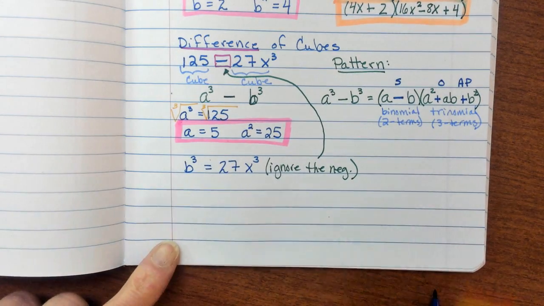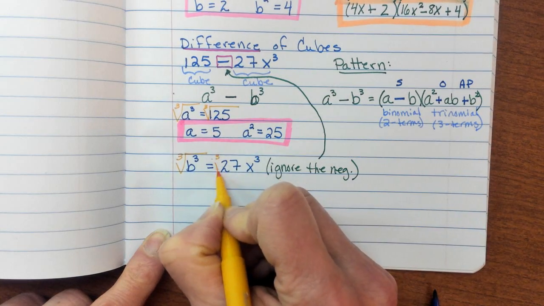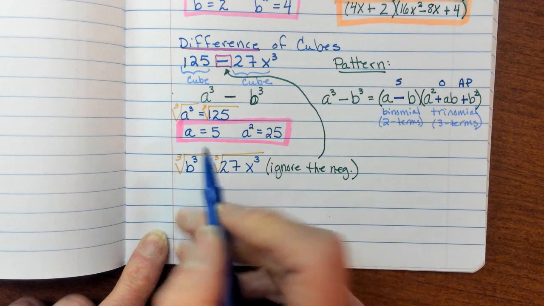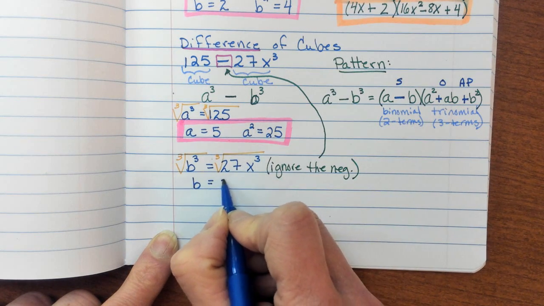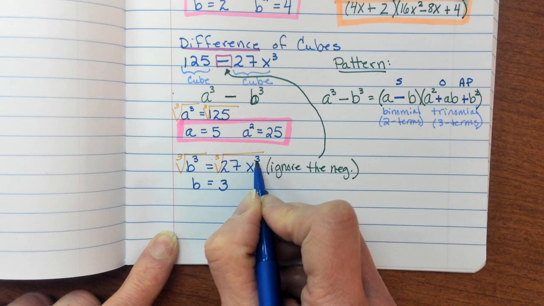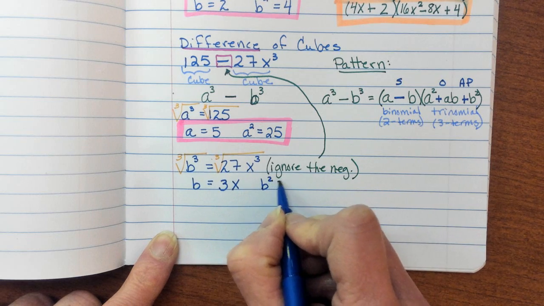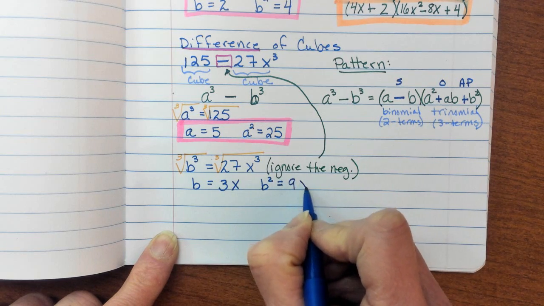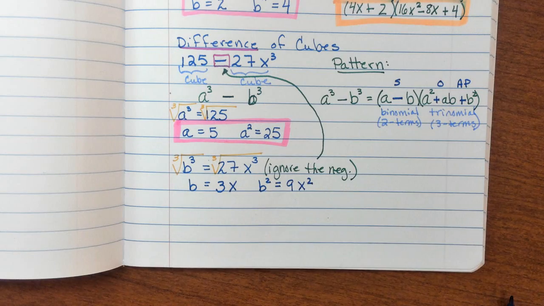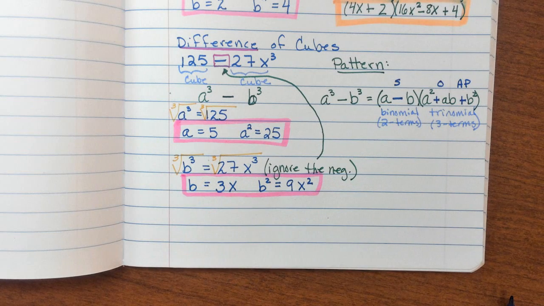So now if we want to find out what b is, we have to take the cubed root of both sides. So that means the cubed root of b cubed is b, the cubed root of 27 is 3, and the cubed root of x cubed is x. But I also want to know what b squared is. So 3x squared is 9x squared. So this is what I want to know. This is going to help me in my pattern. So that means now I just have to put it in.